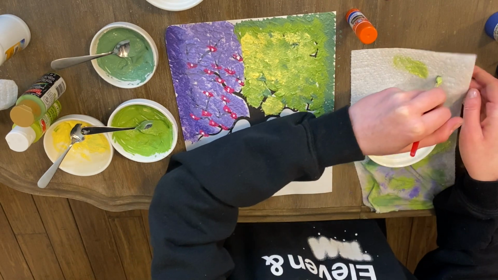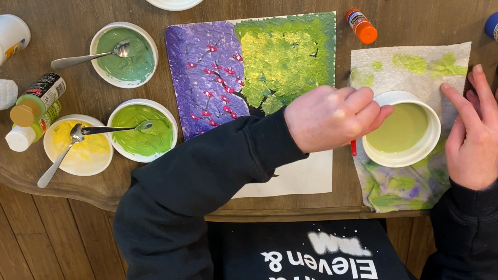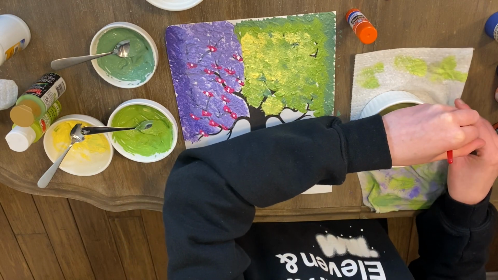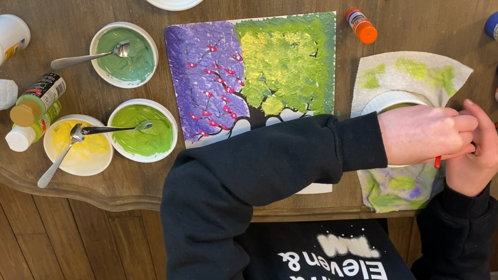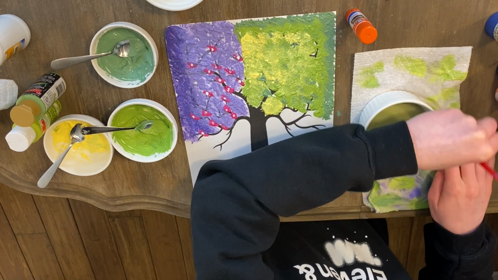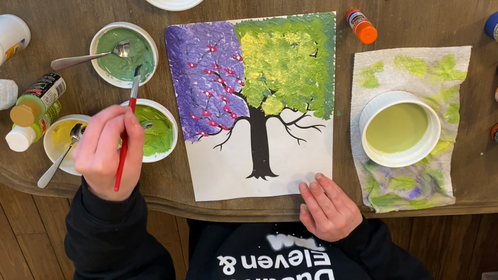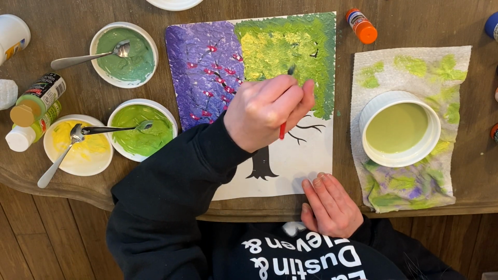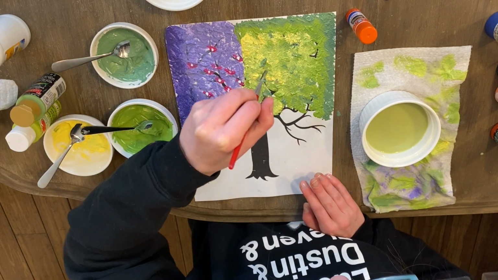And you want to rinse out your water after a little while. It can get full of other colors and stain your brush. So let's add a little bit darker, just some blotches of dark.